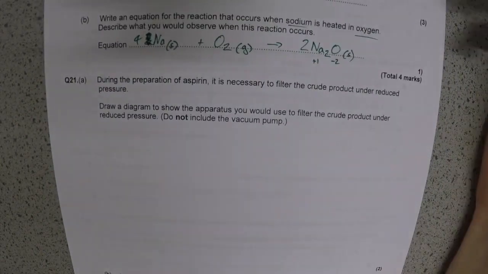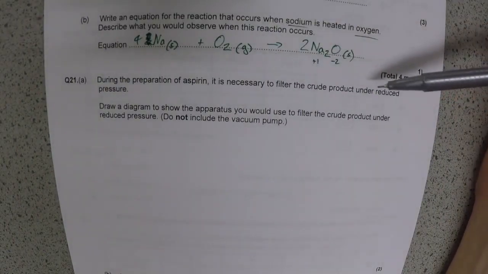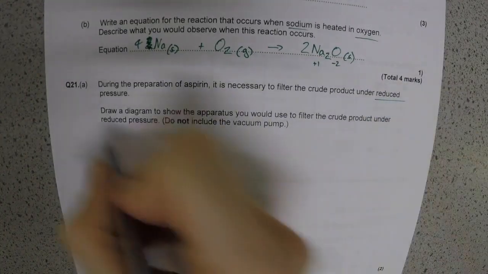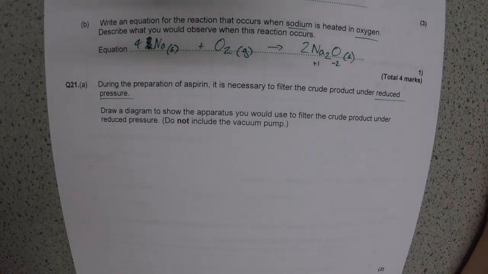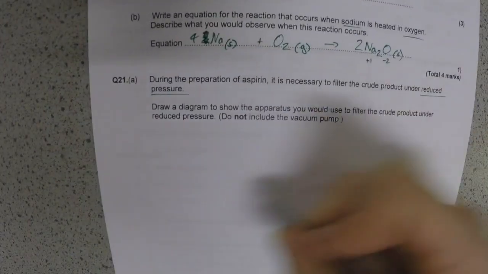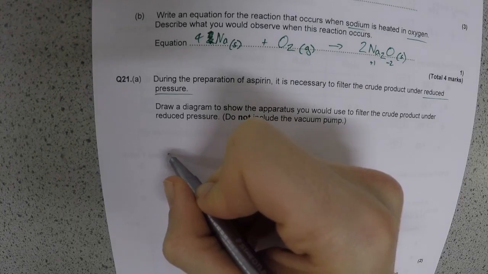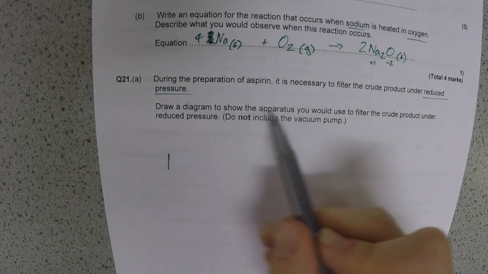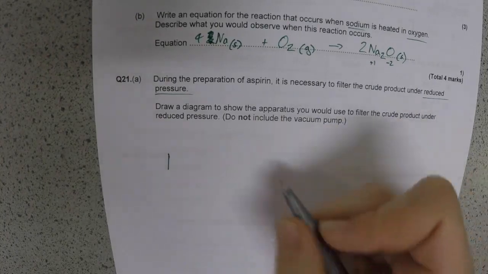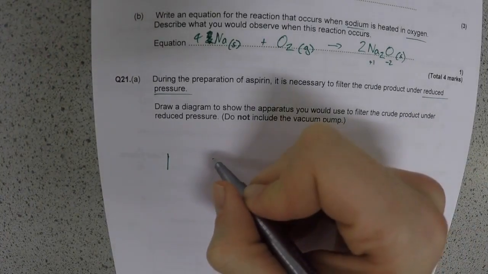So during the preparation of aspirin, it is necessary to filter the crude oil under reduced pressure. Ah, the good old Buchner. Right, reduced pressure. I know this was a long time ago, last summer, but we did those practicals. One of the bits of apparatus we were using was a Buchner filter. It says draw a diagram to show the apparatus. Do not include the vacuum pump. So, the Buchner filter.